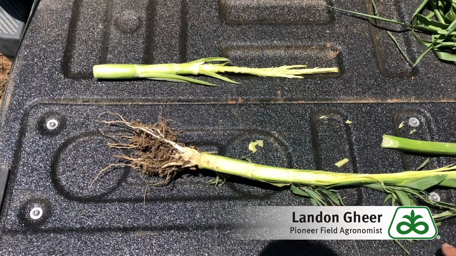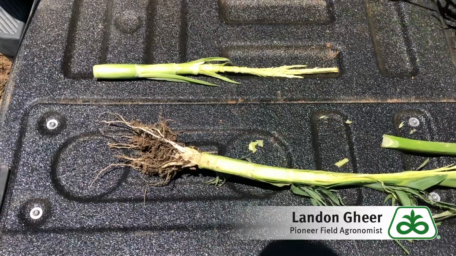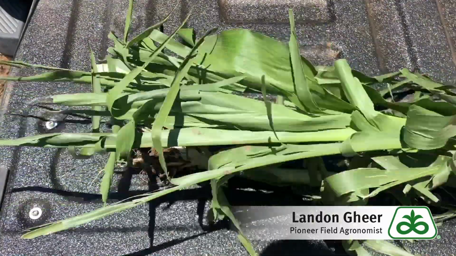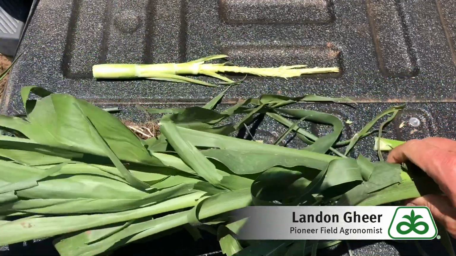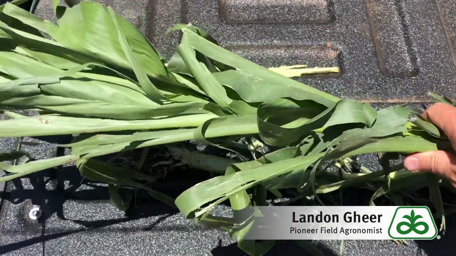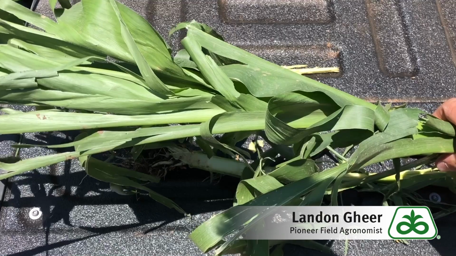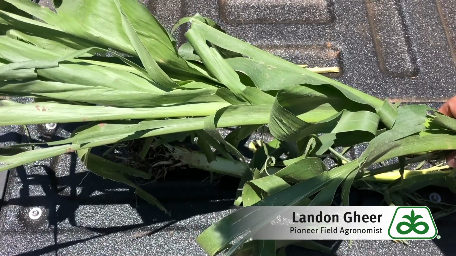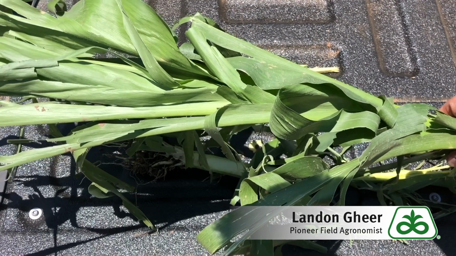Moving on from there, it's important to determine the amount of leaf loss. And there are multiple resources available from universities, Pioneer.com, and other publications that equate the amount of leaf loss and the growth stage to yield loss.